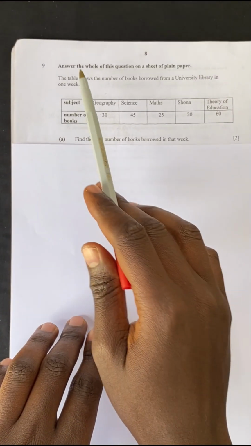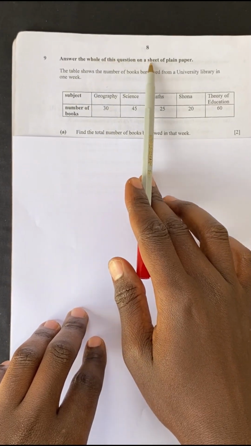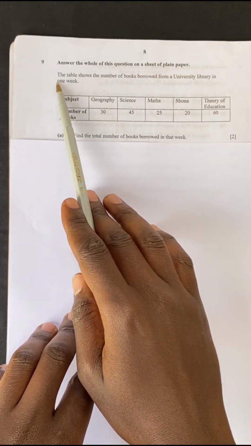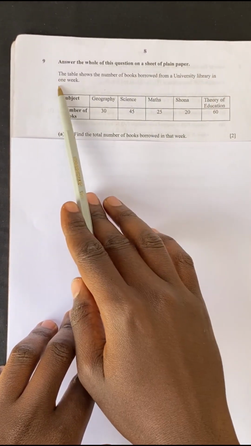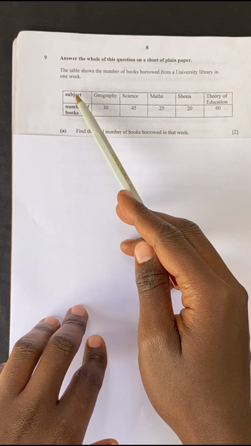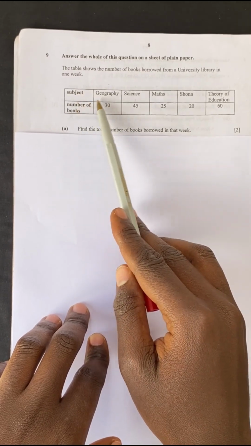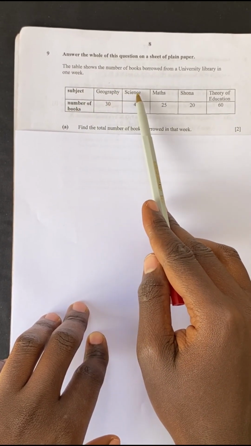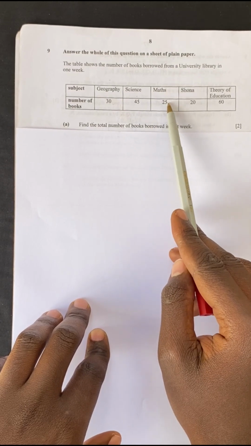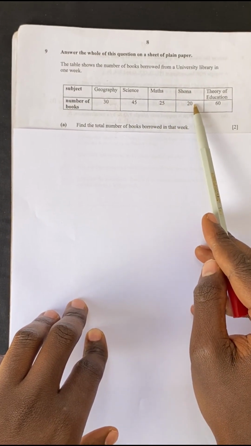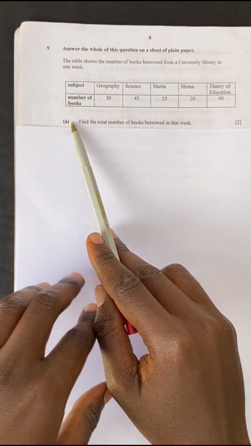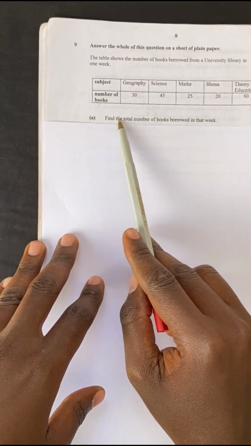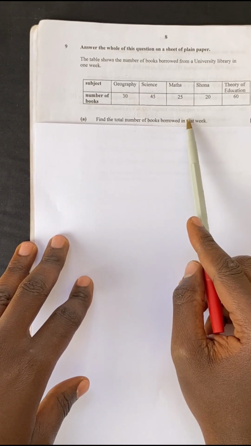Number 9, it reads, answer the whole of this question on a sheet of plain paper. The table shows the number of books borrowed from a university library in 1 week. So here it's subject and number of books. For geography, we have 30 books, science we have 45, maths we have 25, Shona, that's 20, theory of education, that is 60. Part A, it reads, find the total number of books borrowed in that week.